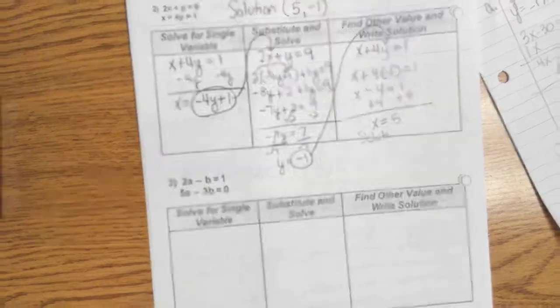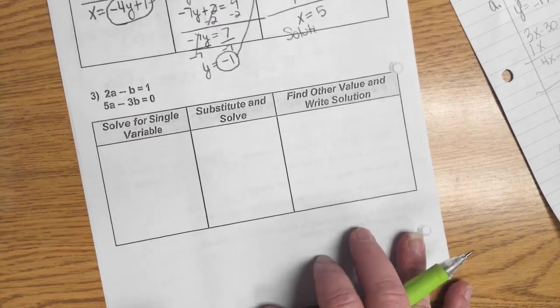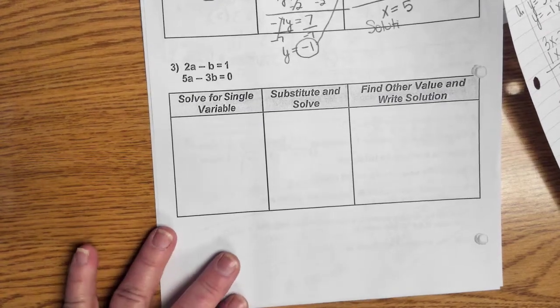Now, if you only give me answers and you don't show me how you got there, then I'm going to assume you put it in a calculator and I'm going to mark it completely wrong. Okay? All right? I like substitution. I even like elimination, but elimination's a little more challenging. All right, so here we go.